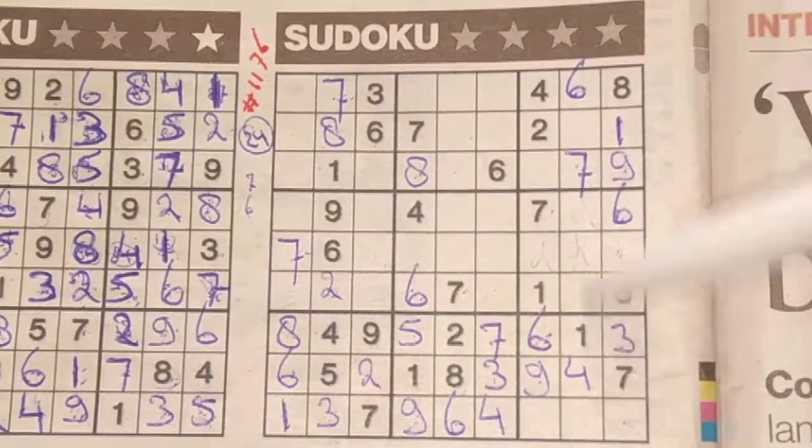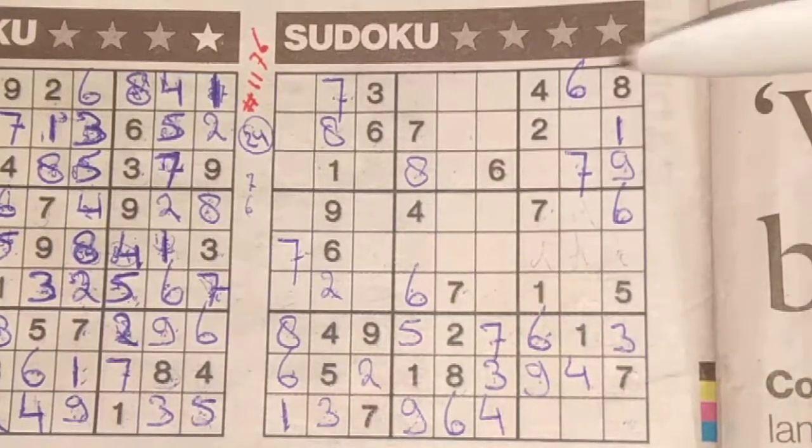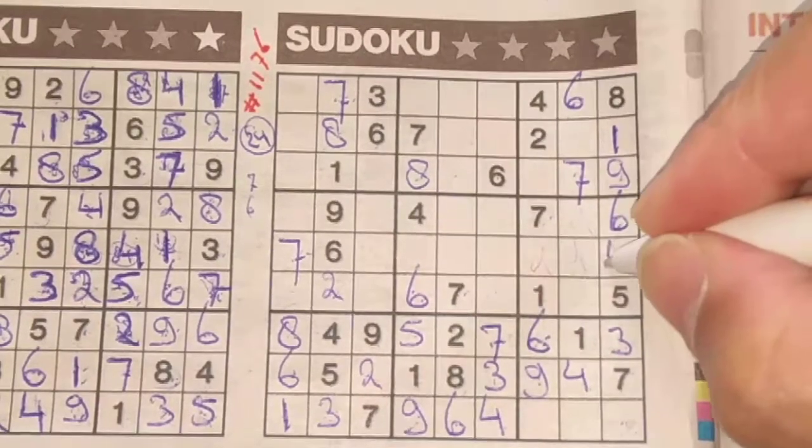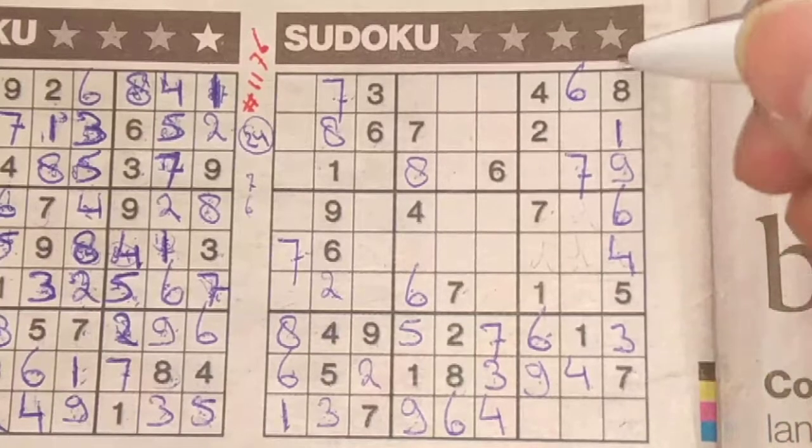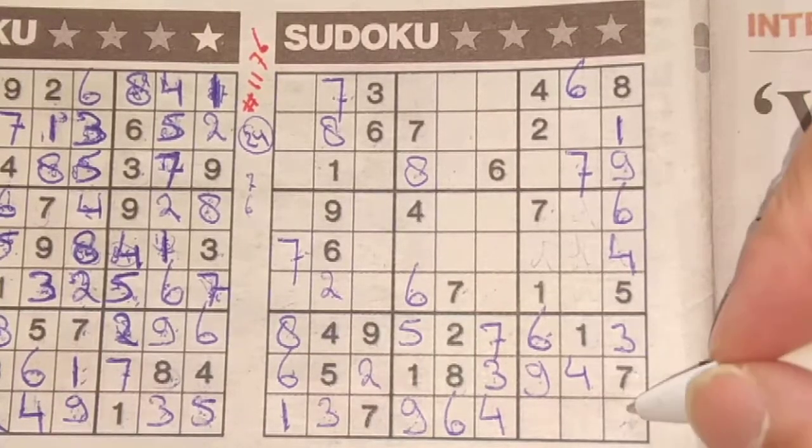4 in this column, 4 in the column next. So in the last column, the only place for the 4 should be there. One number left in the last column for the number 2.